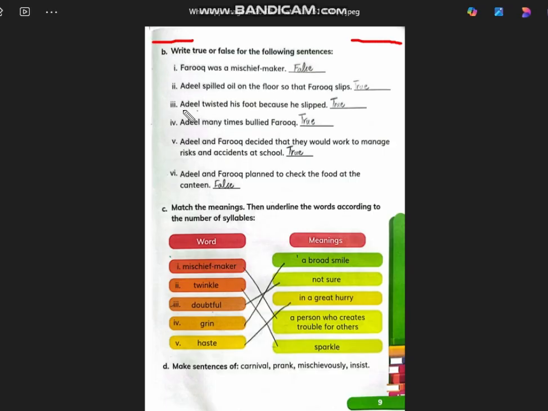Number three is Adil twisted his foot because he slipped. Yes, he got his foot twisted because he slipped. Write down true in this blank. Number four is Adil many times bullied Farouk. Yes, in the story we have read that Farouk told Adil that you have many times played pranks on me. So Adil many times has bullied Farouk. Write true in front of it.